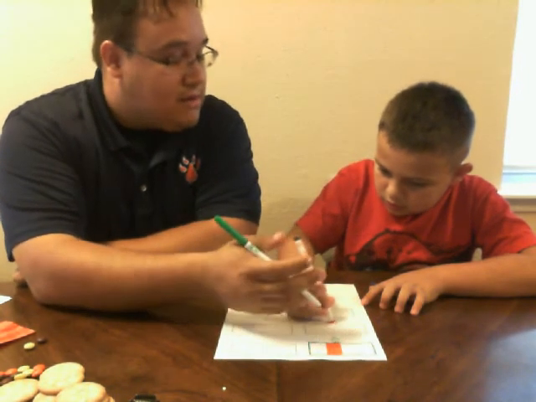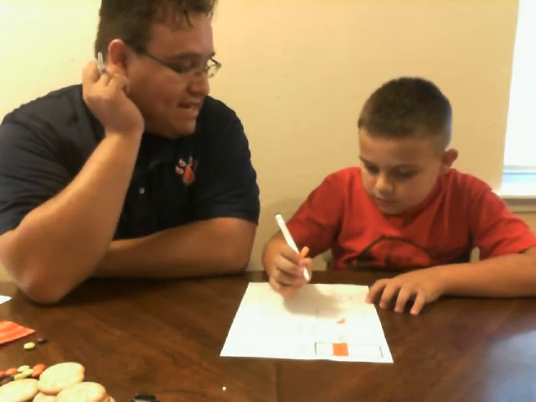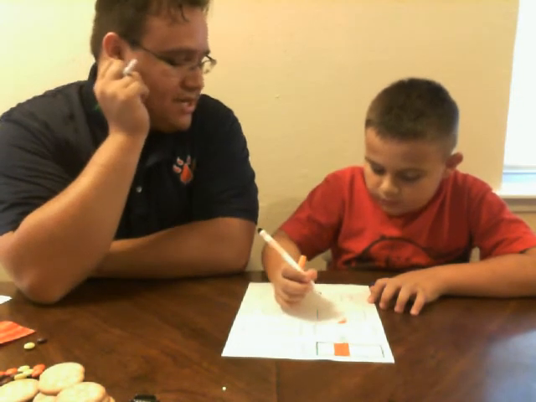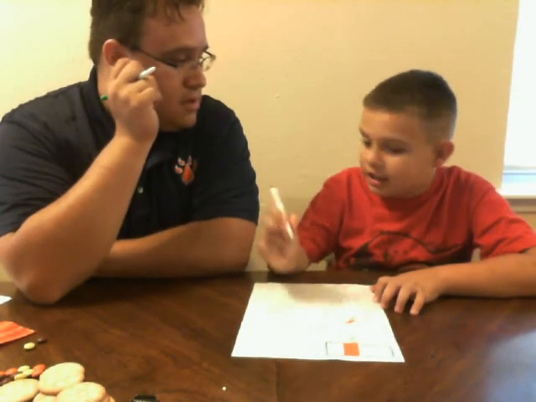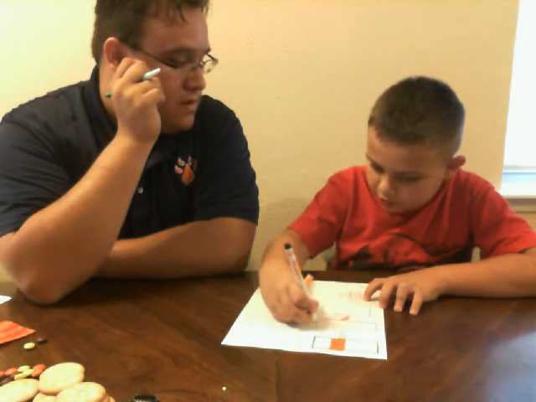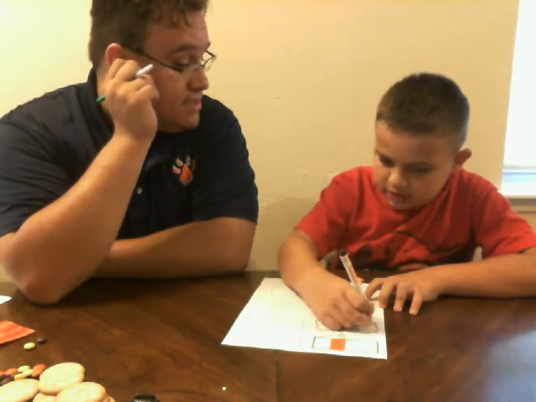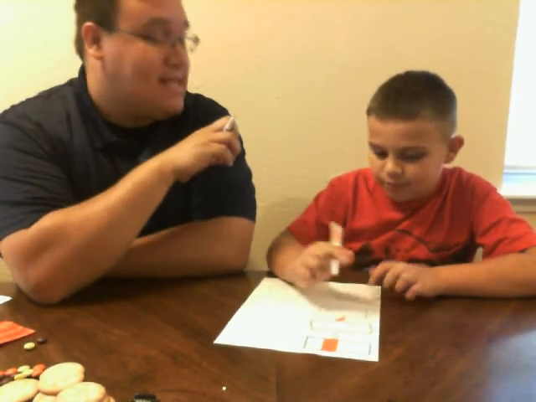Okay. So in other words, you changed your mind. You decided that 6 needed to be in the denominator. Why did you make that decision? Because there's 6 in the whole candy bar. 6 what? 6 equal pieces. 6 equal pieces in the whole candy bar.